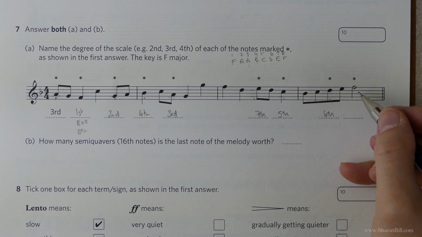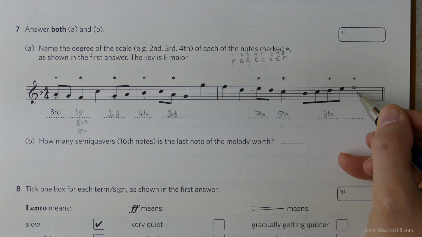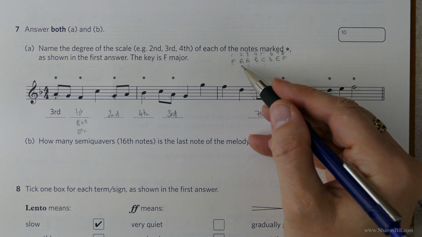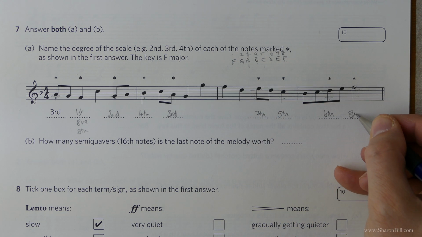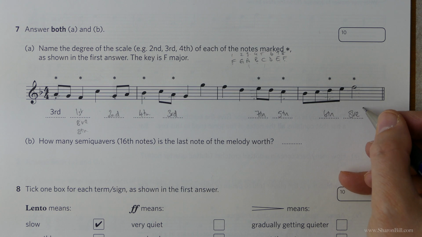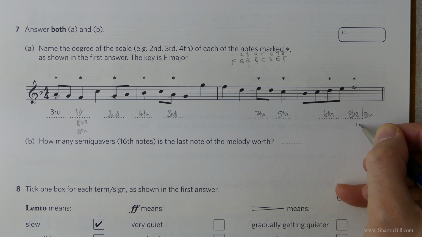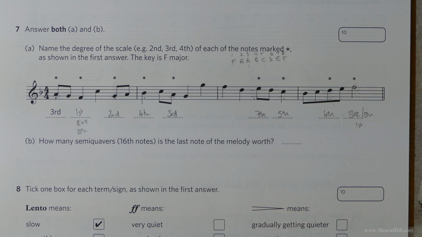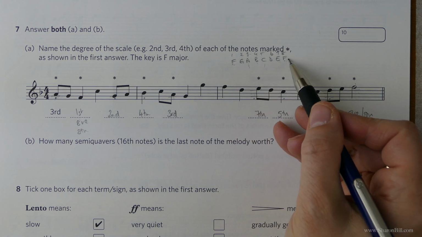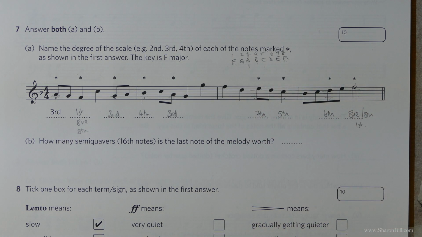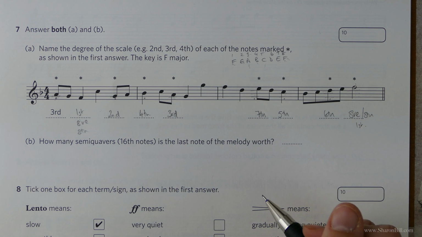And here again we go to F. 1, 2, 3, 4, 5, 6, 7, 8. F to F is an octave, or we could say eighth, or you could say first, because it depends which octave you're counting from. F is the tonic, first and eighth. So either one of those will do. So let's look at the next one.